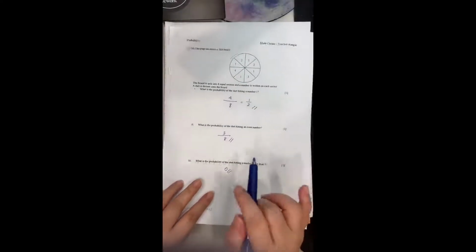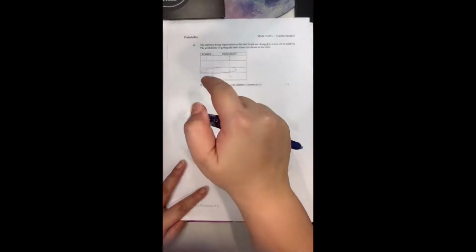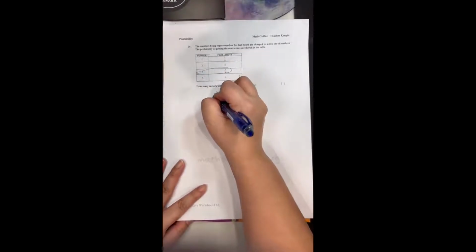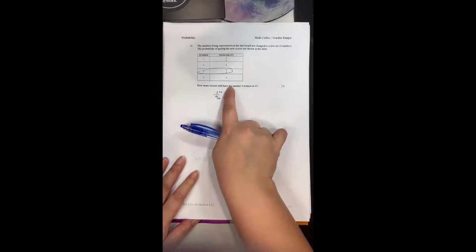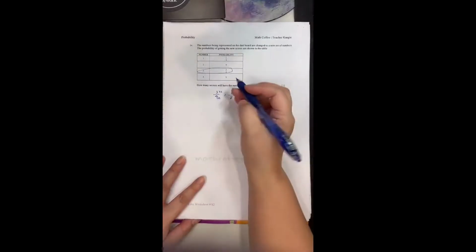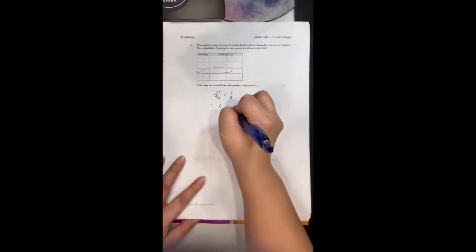It's the same dartboard, so the number of sectors will definitely remain the same. So you have 8. Now they tell you that it is 3/4. So I just write the 3/4 first, because my denominator will remain as 8, because we have 8 sectors. So times 2, we have 6 out of 8. That tells you that out of the 8 sectors, 6 sectors will have the number 3 written. Understand? Therefore, 6 sectors will have the number 3 written.